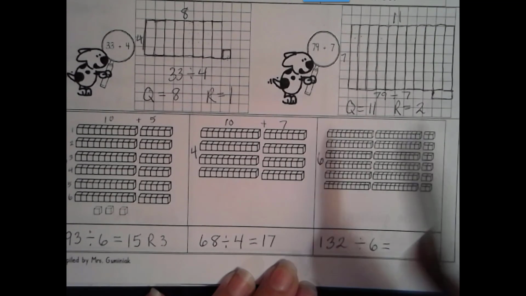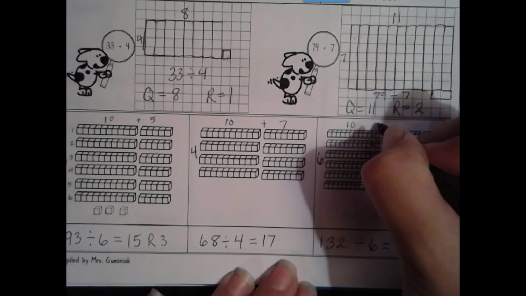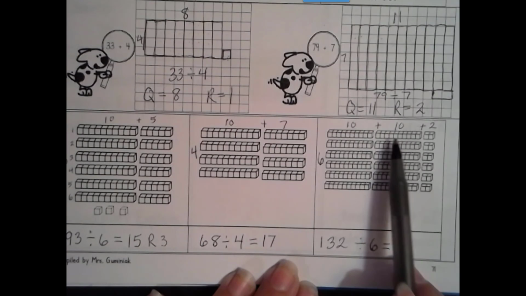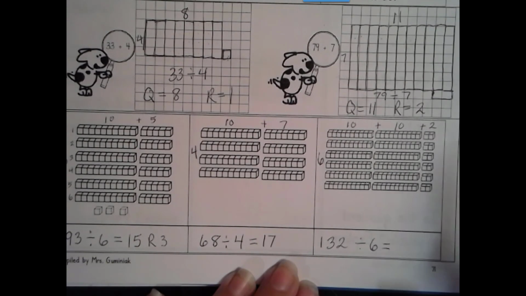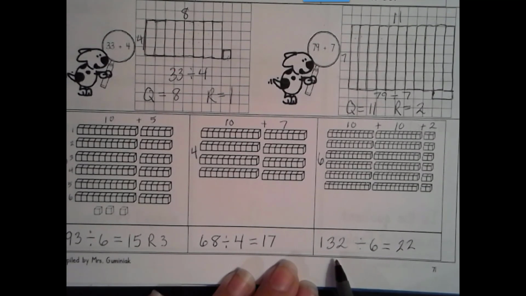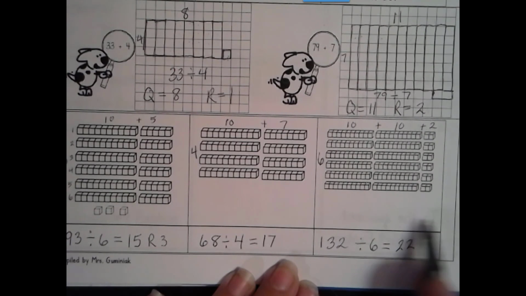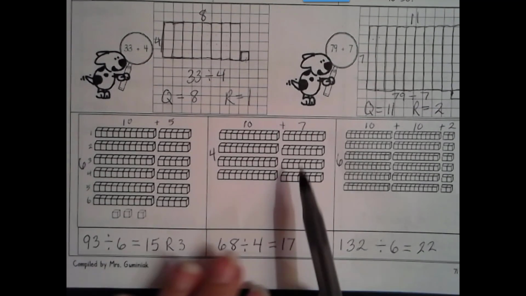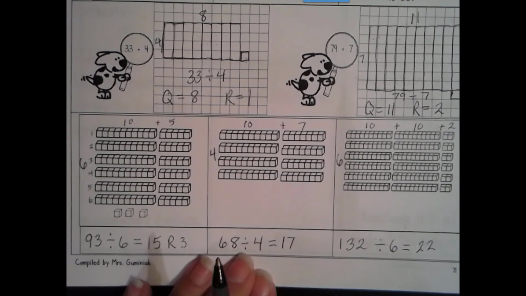And I have 10 plus 10 plus 2. So 10 plus 10, I have 20 plus 2. 22 in each group. So 132 divided into 6 groups. There's 22 in each group. Is there a remainder, any left over that could not be put in a group? No. So this 6 is a factor here. No remainder. This one had some left over that couldn't be put in a group, so it had a remainder. Neither of these do. Everything was able to be put in a group, so no remainder.